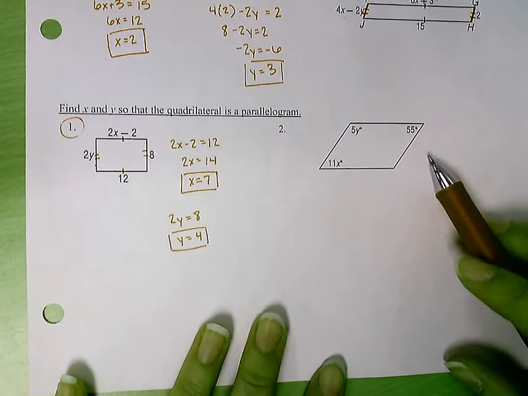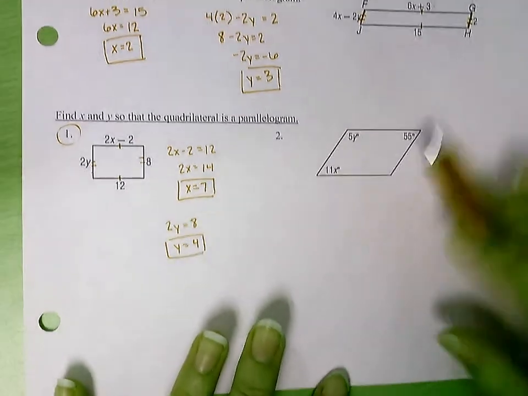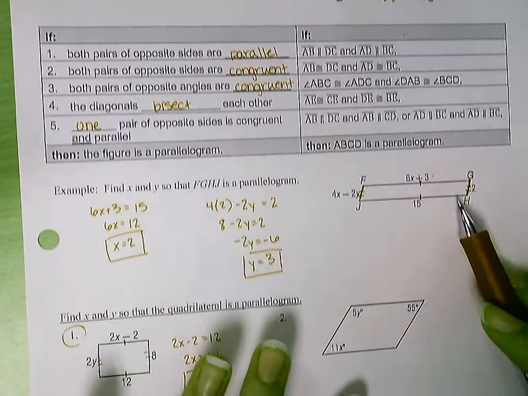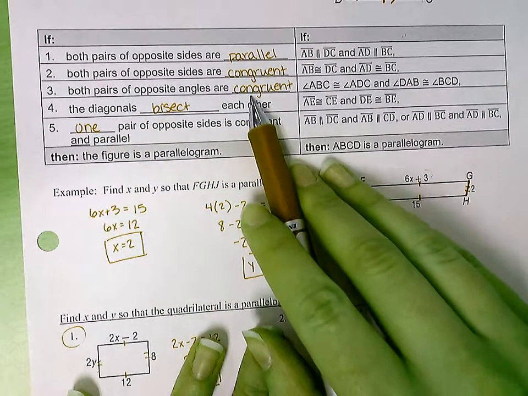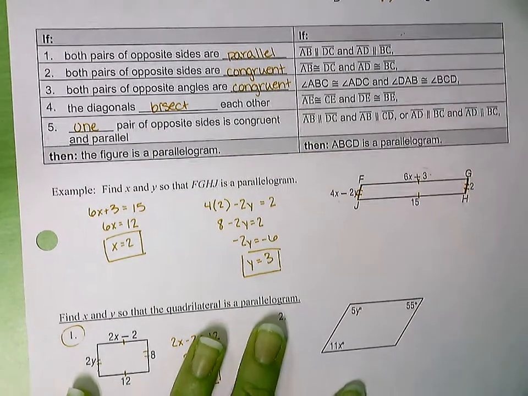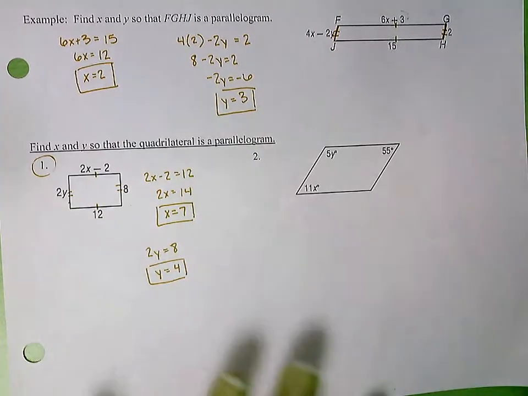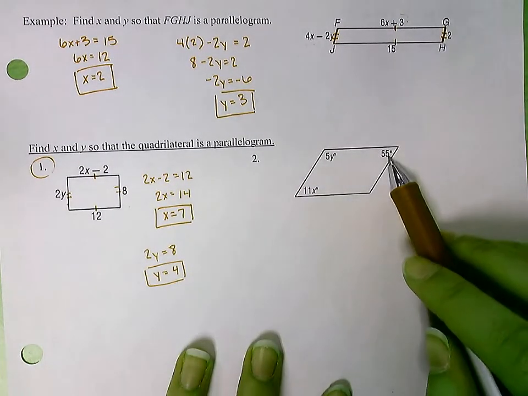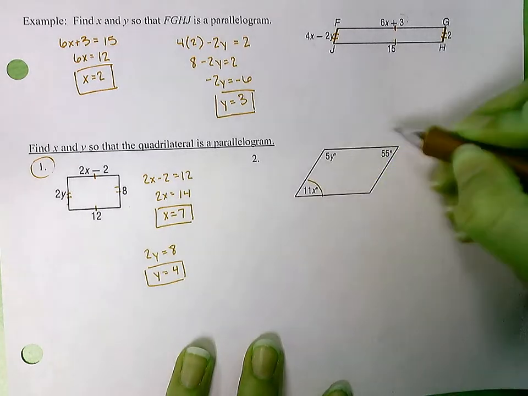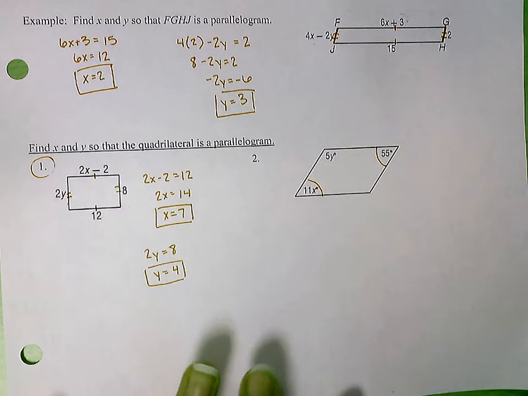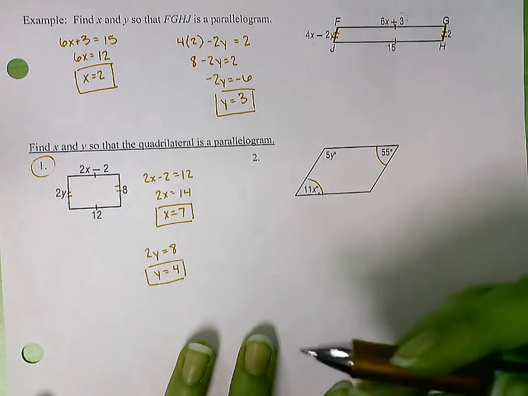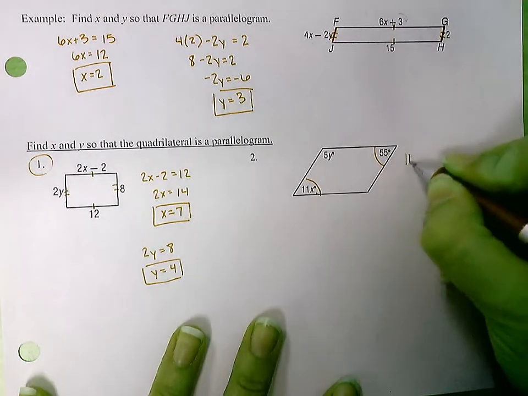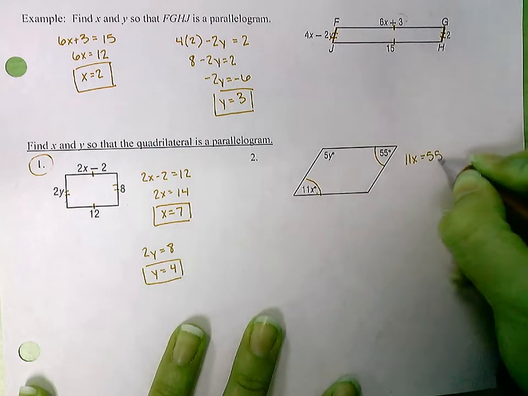For number 2, for your parallelogram, you need both pairs of opposite angles to be congruent to each other. Okay, so for this one here, I have opposite angles that need to be congruent for it to be a parallelogram. So to be congruent, that means they have to have equal measures. So I can set 11x equal to 55.